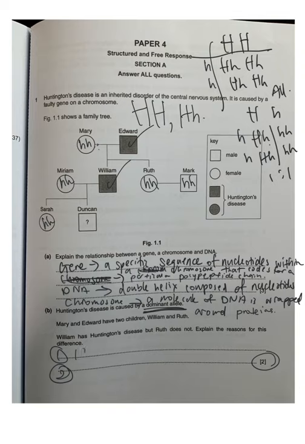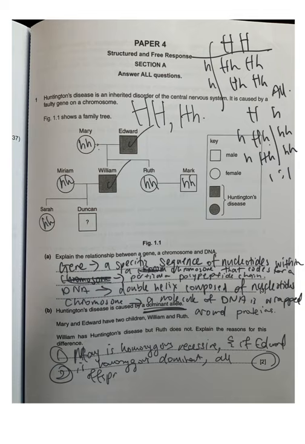you can write: Mary is homozygous recessive, and if Edward is homozygous dominant, all offspring would have it. But Ruth does not, so go back.